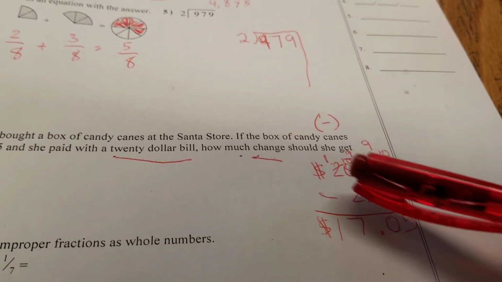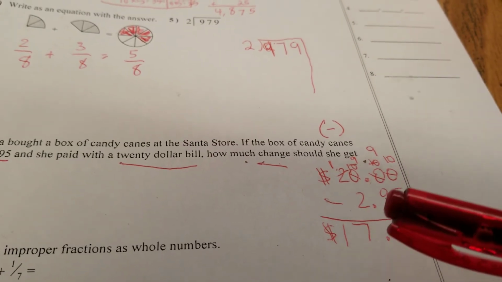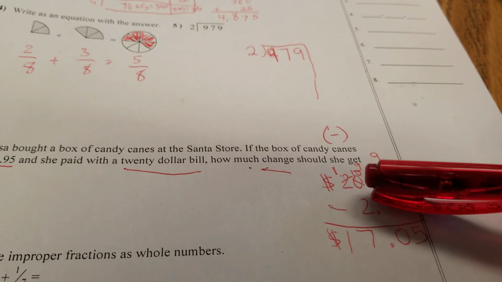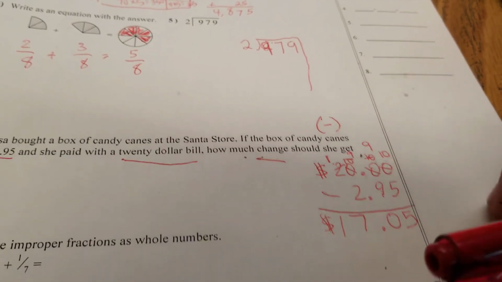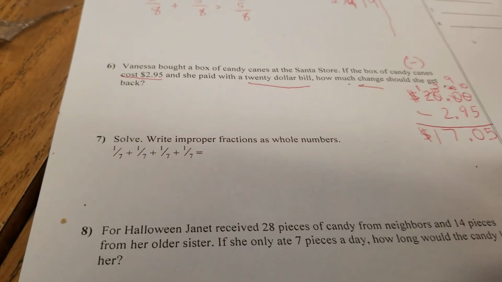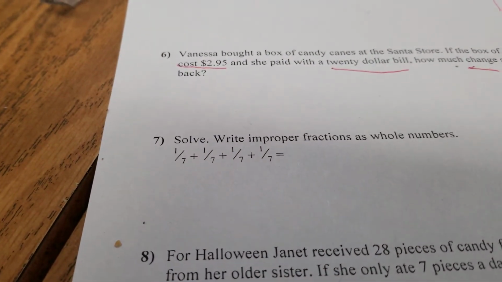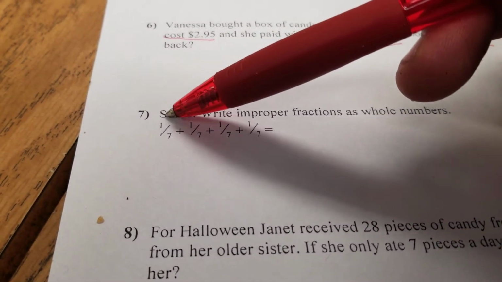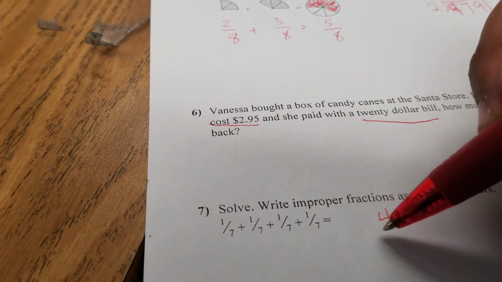So when you do the math, make sure you have everything lined up. Bring down your decimal point. Make sure that you write down your decimal point and 2 zeros after you write $20. Don't forget to leave that out. And then number 7, you're going to write as whole numbers if there's improper fractions here. But we just add the fractions. So this is 1, 2, 3, 4. So that's 4/7. It's pretty straightforward.